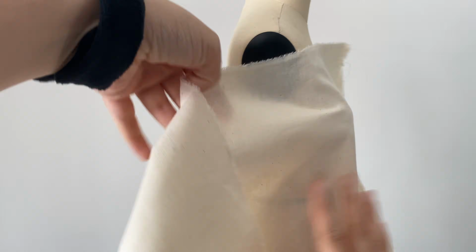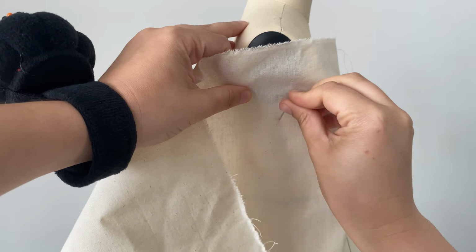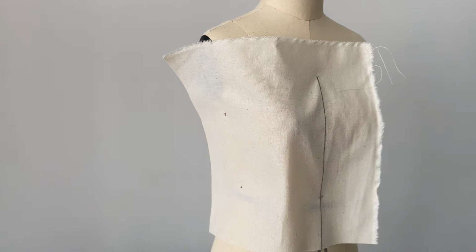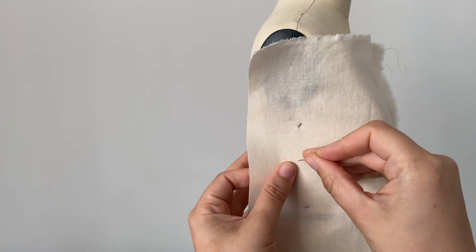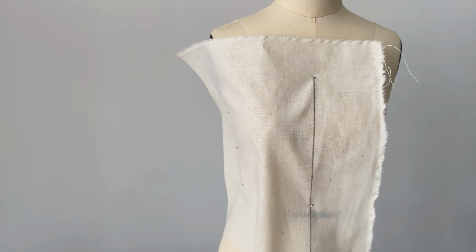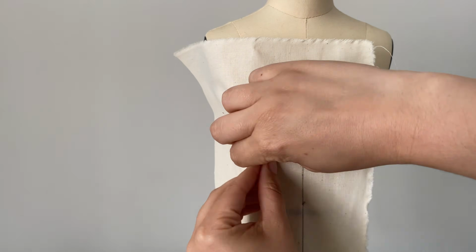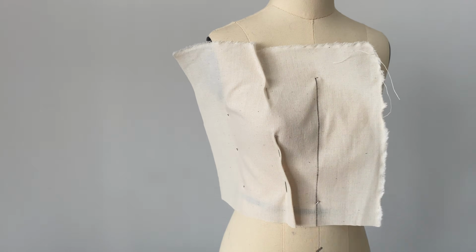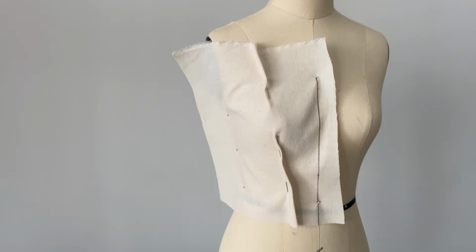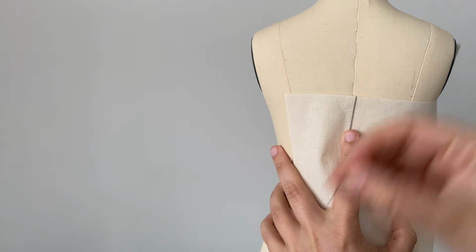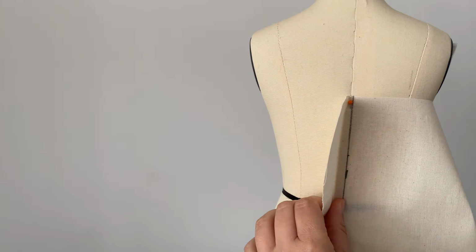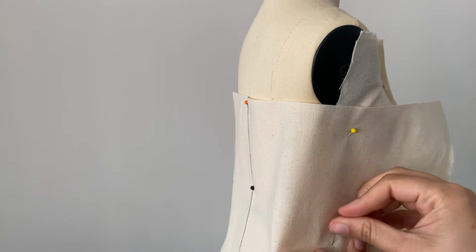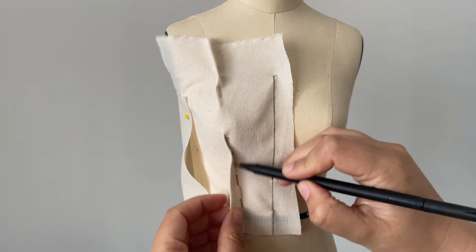Right, so I just started with the base dress. I aligned my calico at the center front and at the side seams, and then I started pinning at the side seams and creating some underbust darts and cut some excess fabric away. And then I quickly moved on to the back and started draping the back as well, positioning my side seams here as well.